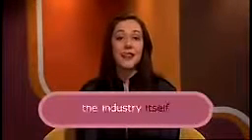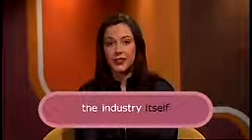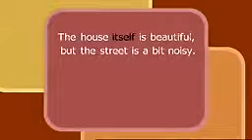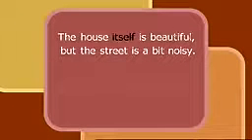He says the industry itself. Itself is a reflexive pronoun. One of the functions of reflexive pronouns is for emphasis, to mean that person or thing and nobody or nothing else. For example, the house itself is beautiful, but the street is a bit noisy.